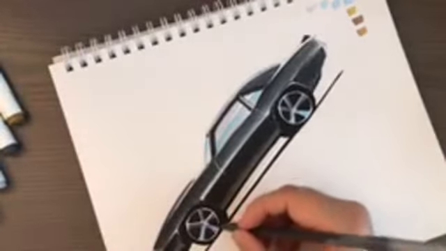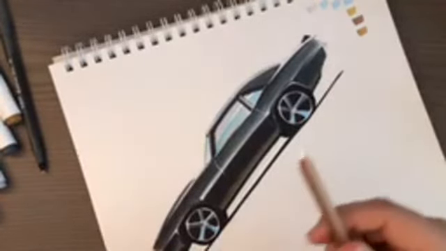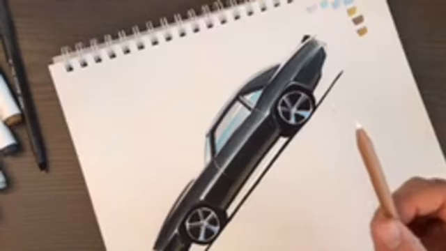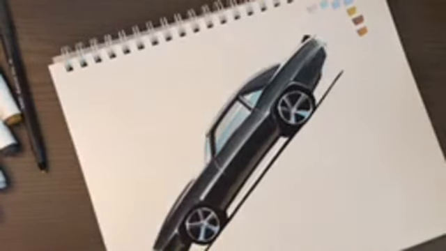If we want to, we can add a white pencil like this. Not sure where my sharpener is. Let's see if I can find it somewhere. Nope, I can't find it, so let's just use it as it is.